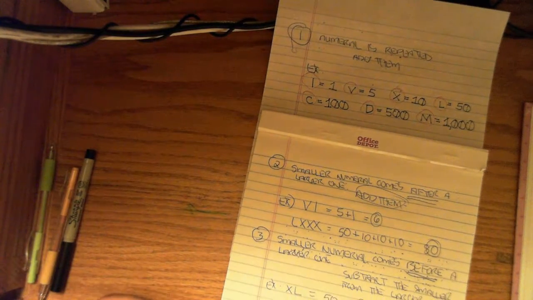Okay, and the smaller one comes before the larger one, so we know we subtract the smaller from the larger. So that's the same thing as saying 500 minus 100, and that equals 400. So this is 400, and this is 40.